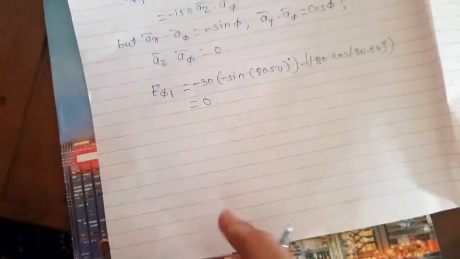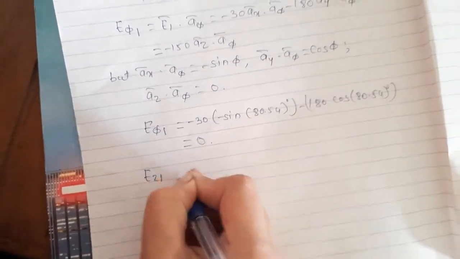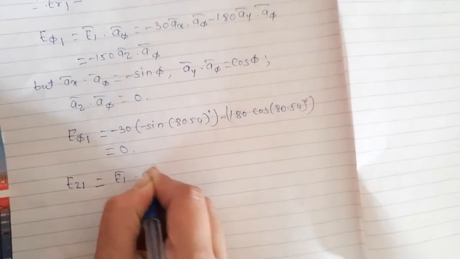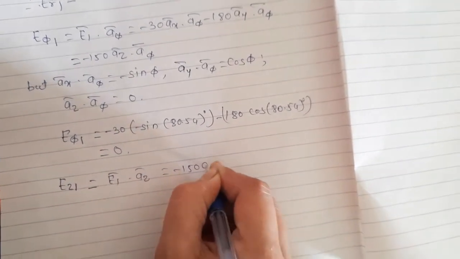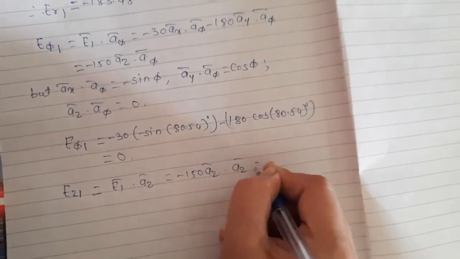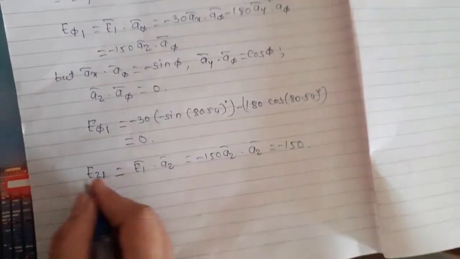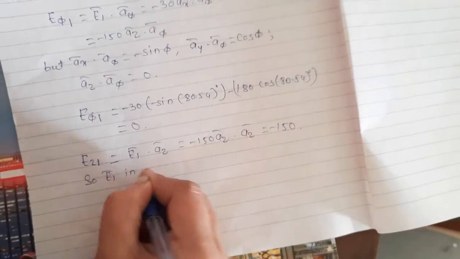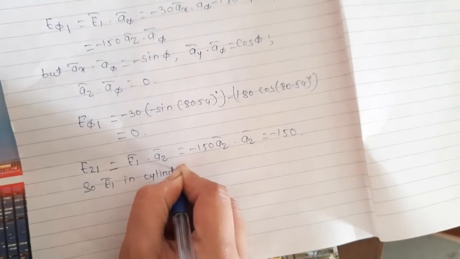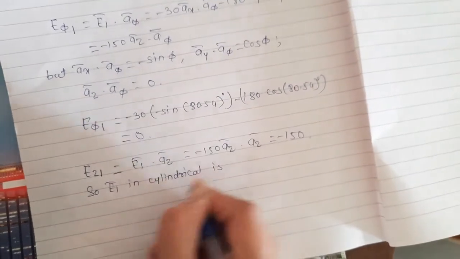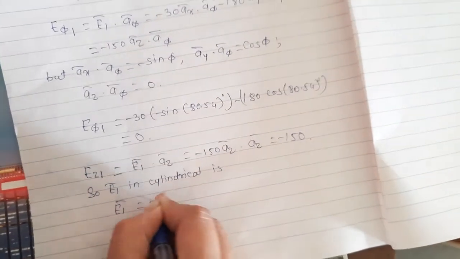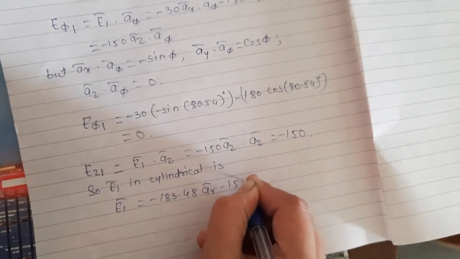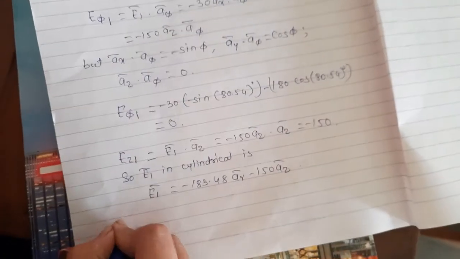Now we have to find the EZ1. So EZ1 is equal to E1 bar dot AZ bar, that is equal to minus 150 AZ bar dot AZ bar, which is equal to minus 150. So E1 bar in cylindrical we write here. E1 bar is equal to minus 183.48 AR bar minus 150 AZ bar.